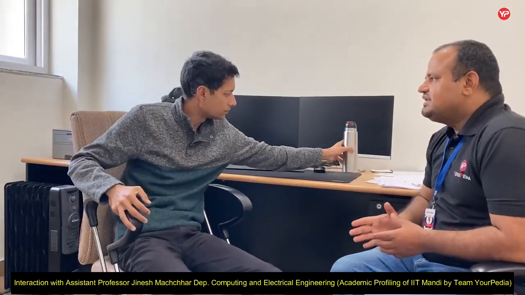Sir, is a student from any other branch, like mechanical or civil, eligible for CSE placements? The companies decide that. If the company says we are allowing others to sit for our placement if they have done certain courses, then they can. Okay, so there are no such constraints related to department; only the companies decide this. That's right.